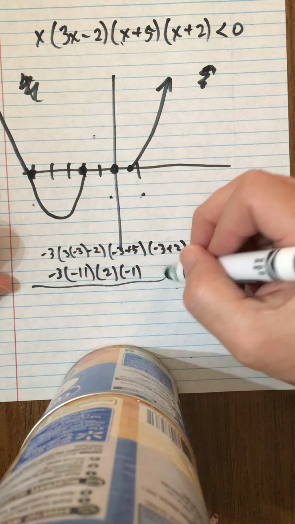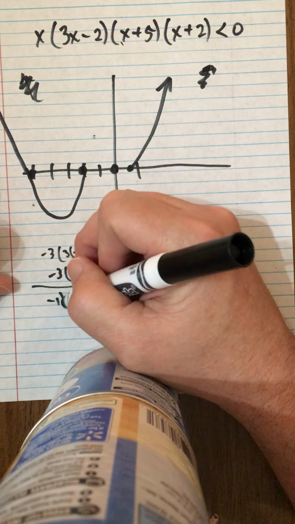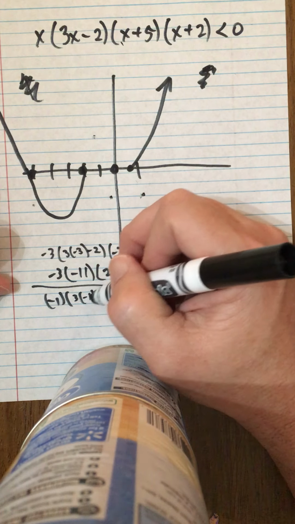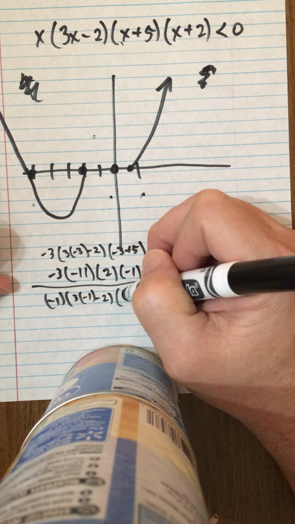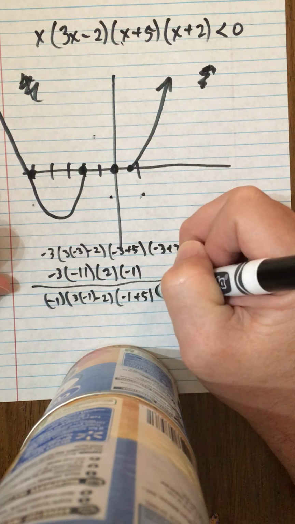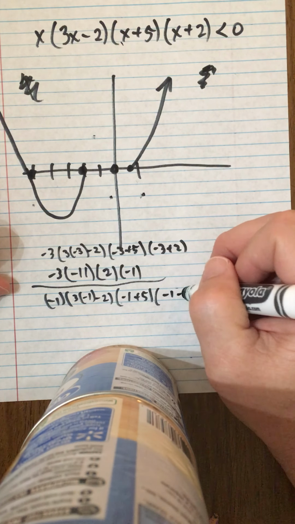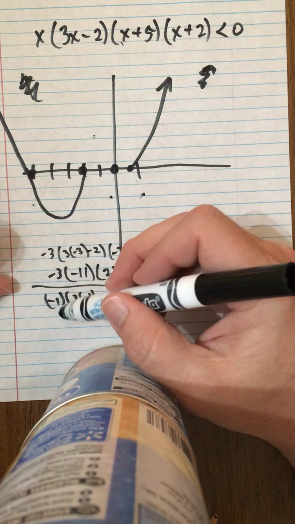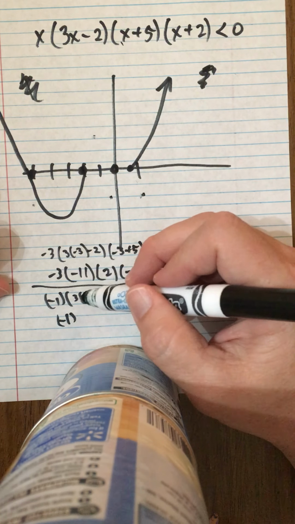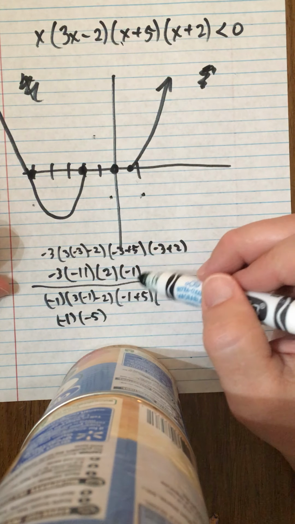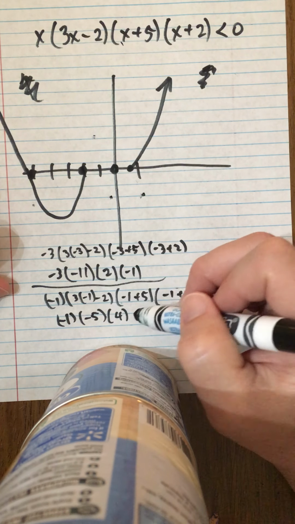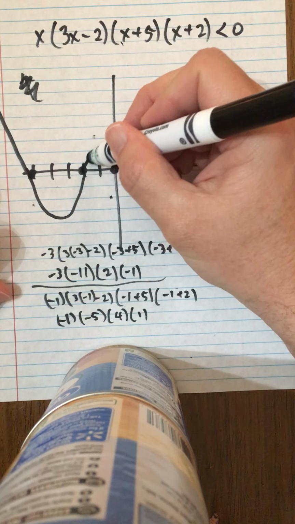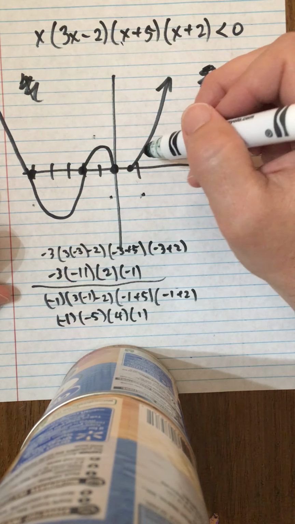If I plug in a -1, that'd be -1 times 3 times -1 minus 2, -1 plus 5, -1 plus 2. That's going to be -1 times -5 times 4 times 1. That's 2 negatives multiplied together makes that positive, so they attach above.